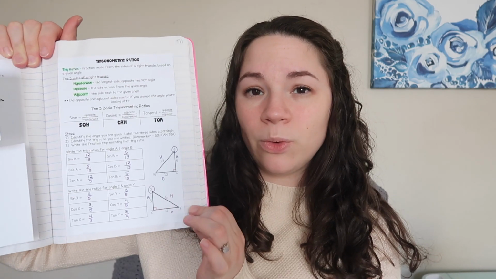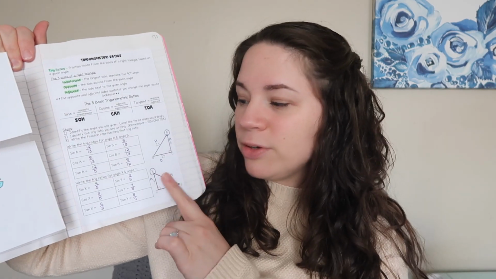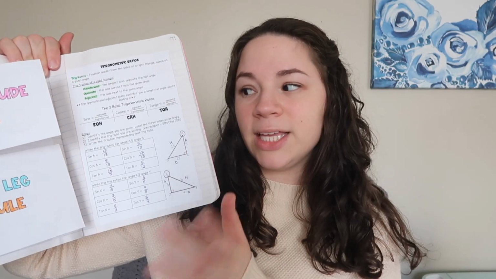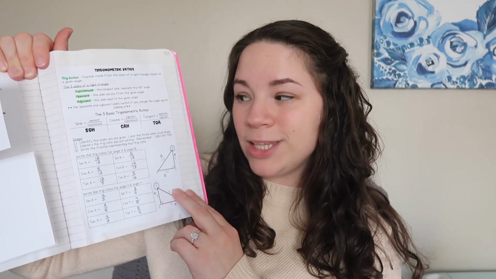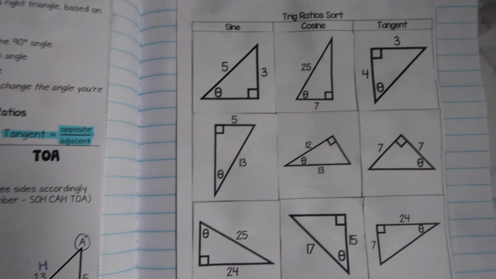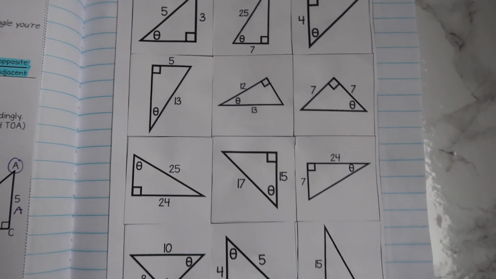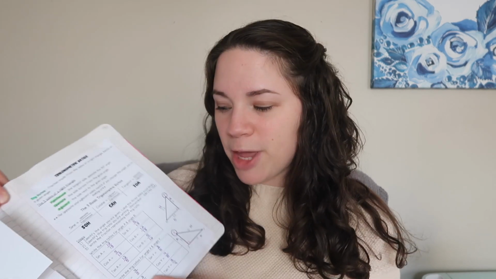And then we have 2 examples where we are finding the ratios for sine, cosine, and tangent for 2 triangles, and we do it for both of the acute angles so that they can see some of the patterns that develop when they do. Then we'll do practice tomorrow. I have a sorting activity that I also have for the interactive notebook, but I like doing the digital activities because it conserves paper a little bit.